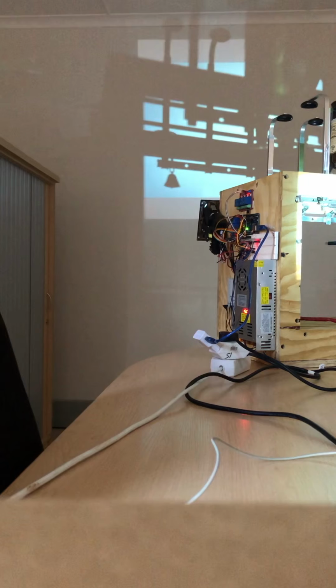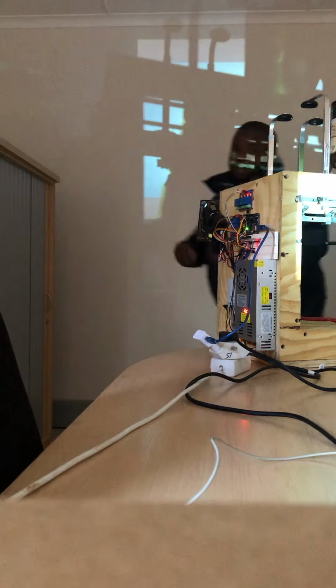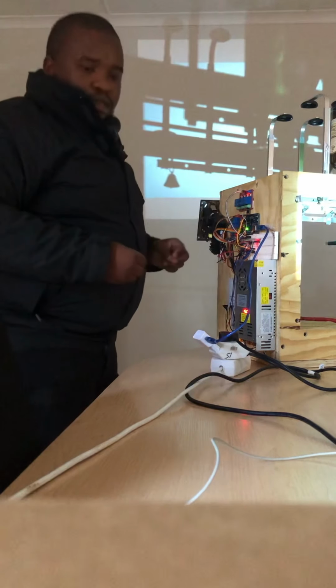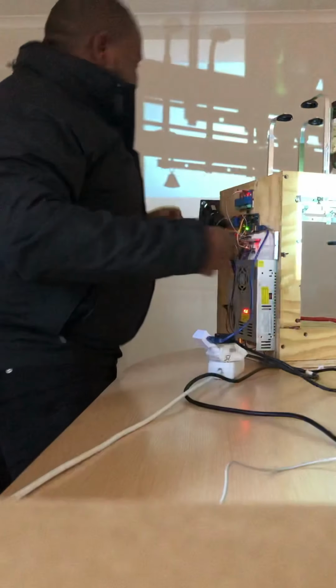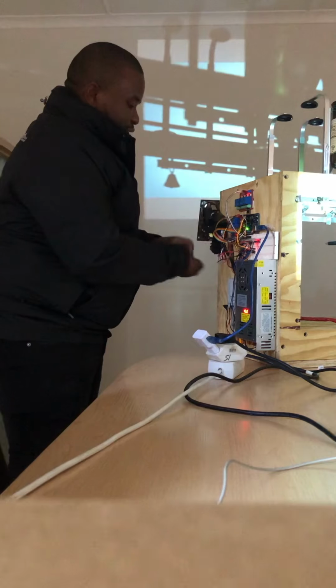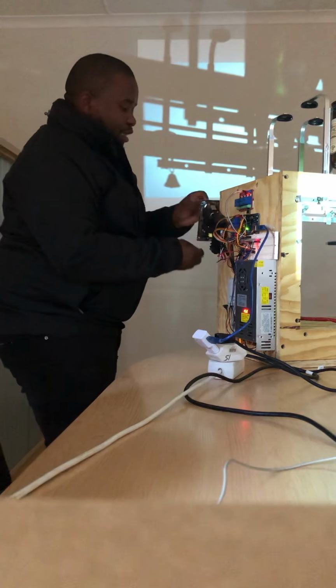So I'm using a 5 rand coin for this process, so it will take a bit of time to go from 145 basically down. So I'm just going to go here. Okay, let's see. Right. So it will go down all the way to 0.